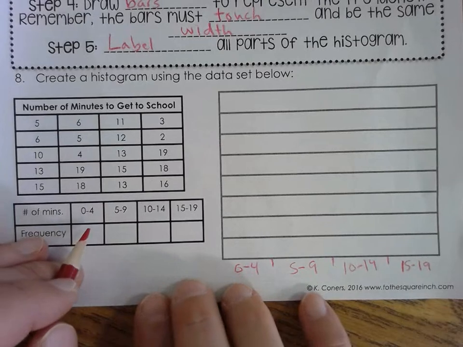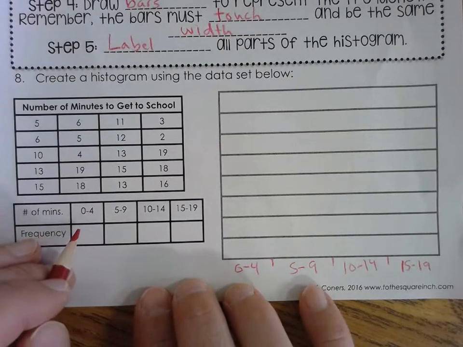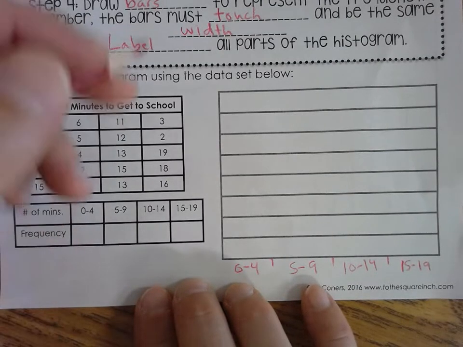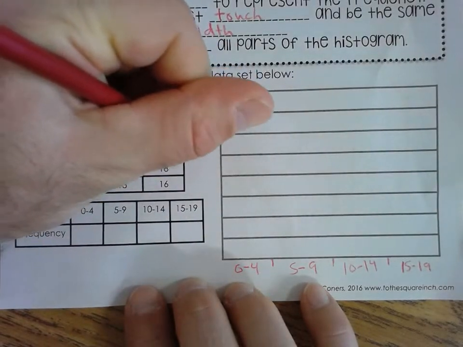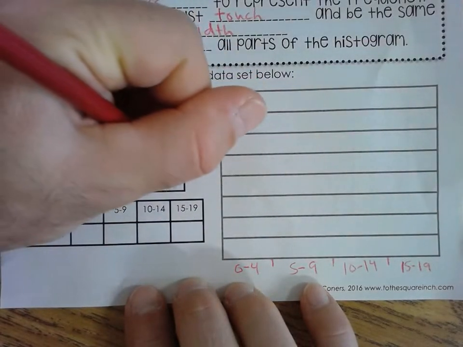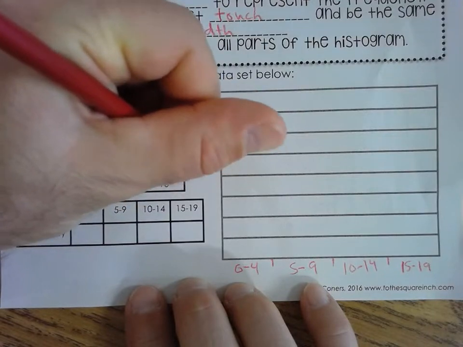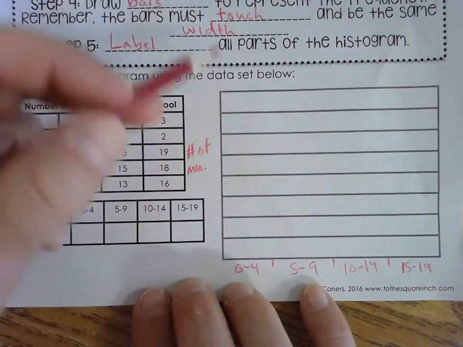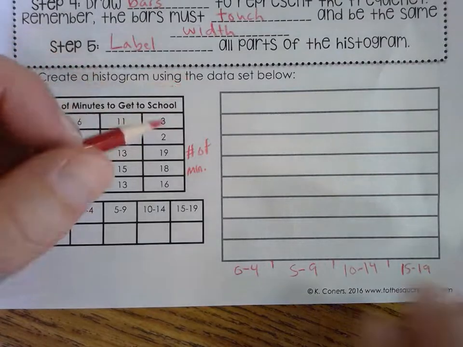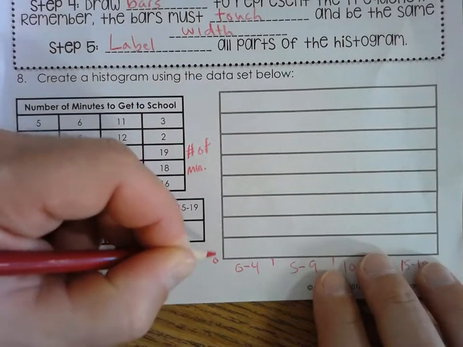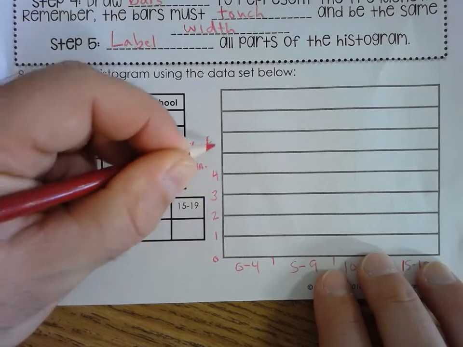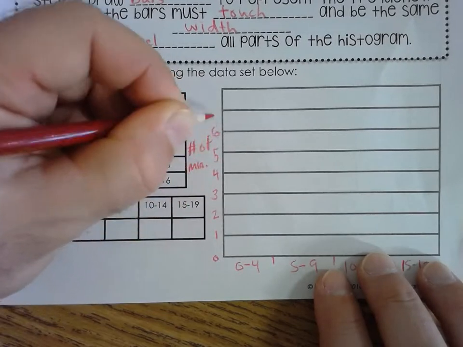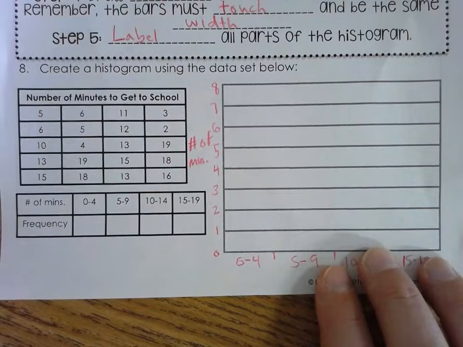Once you get your number, let's say it's 7, over here is the number of minutes going up and down. We can start at 0 and go up 1, 2, 3, 4, 5, 6, 7, 8.